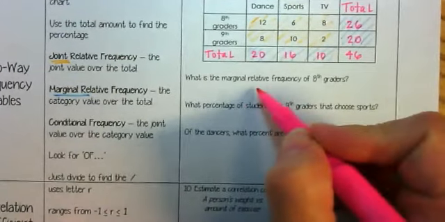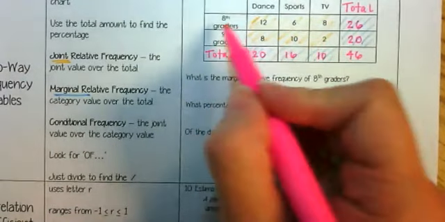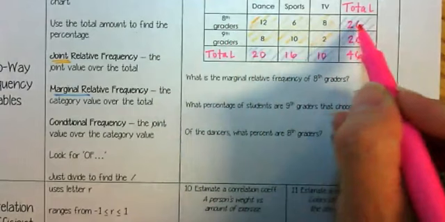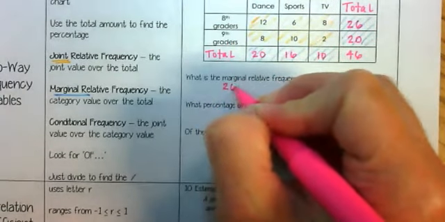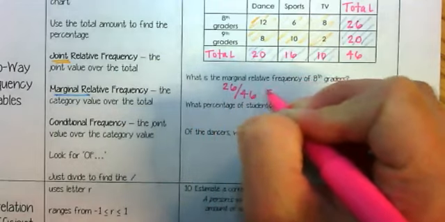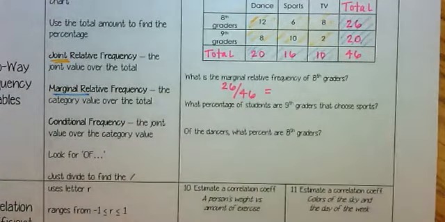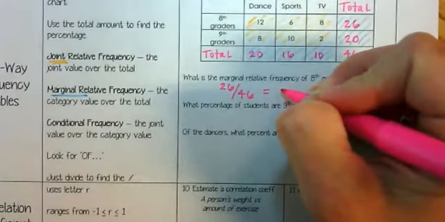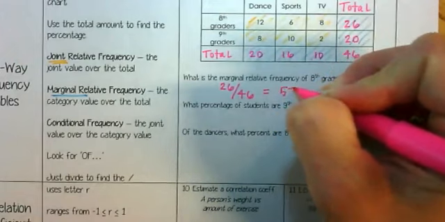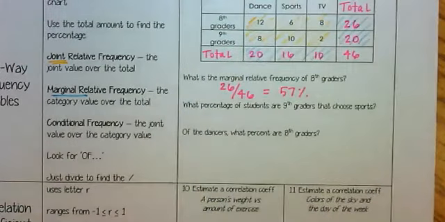So what is the marginal relative frequency of 8th graders? So that basically is asking how many 8th graders there are. So we want the margin over the total. So 26 out of 46. Then we'll grab a calculator and do 26 divided by 46. We get a decimal, but we move it over 2 places, and I'm going to say 57%.